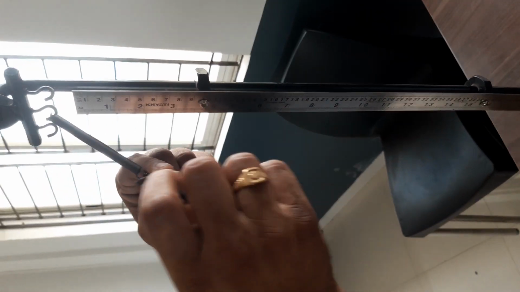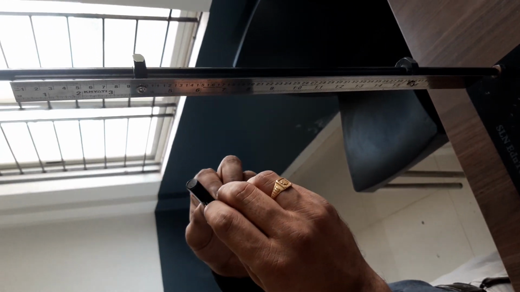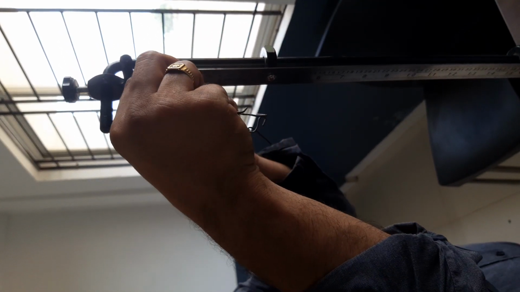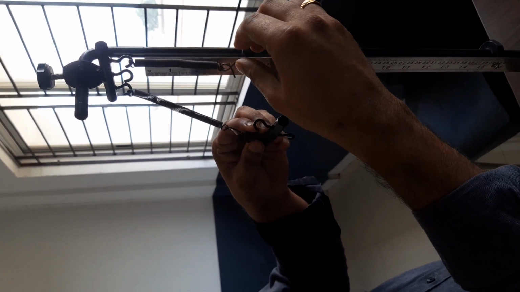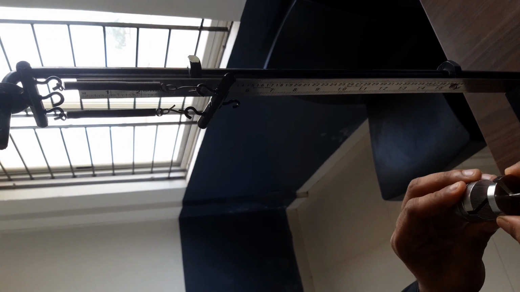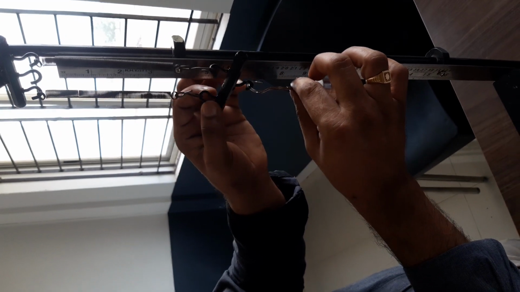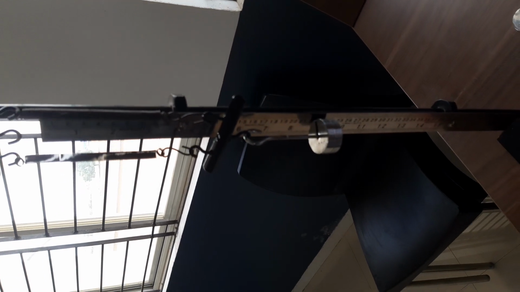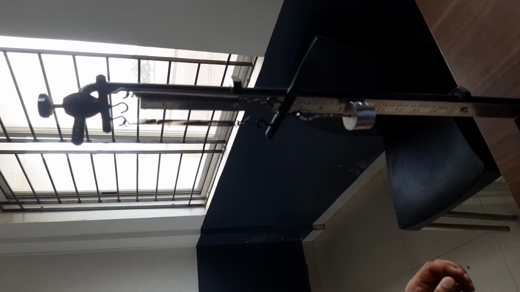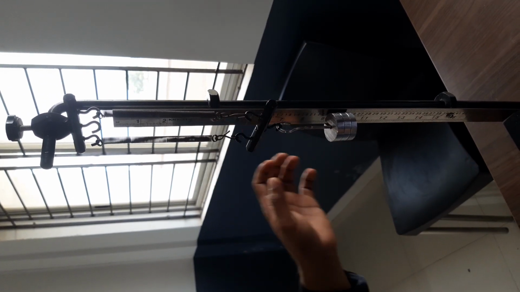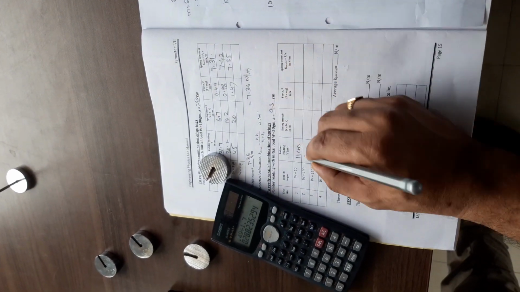Now we will look into the parallel combination of the springs. We already have spring 1 and spring 2, and I can join the two springs, K1 and K2. I hold them on the spring holder and now apply the dead load. The dead load I have taken as 100 grams, 50 plus 50, so it will stretch uniformly. Here it comes to 9.3 centimeter. Then I apply W plus 50 grams so that it stretches to 11 centimeter.